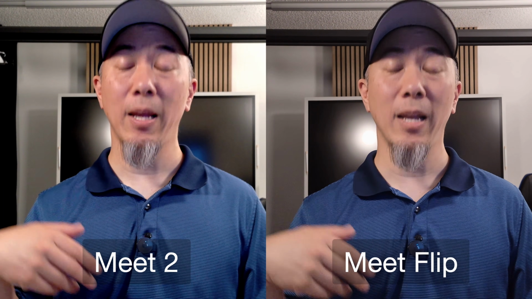You're now watching a side-by-side comparison of the OBSBOT Meet 2 versus the OBSBOT Meet Flip. Now, before I make the big reveal in about 5 seconds, I want you to guess in the comments below which camera do you think is on the left and which do you think is on the right. And in 5, 4, 3, 2, 1. So if you guessed it right, let me know in the comments below.